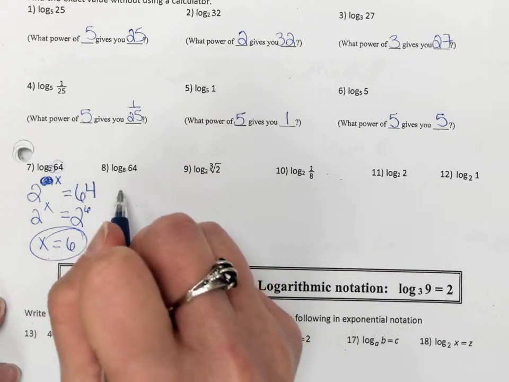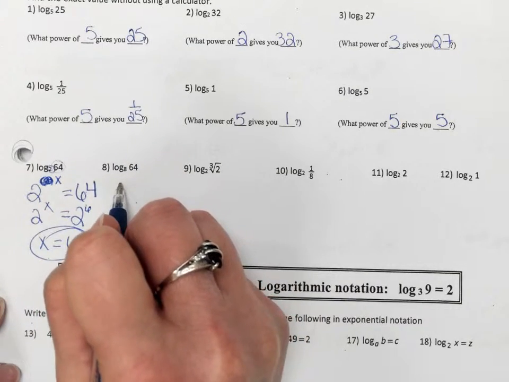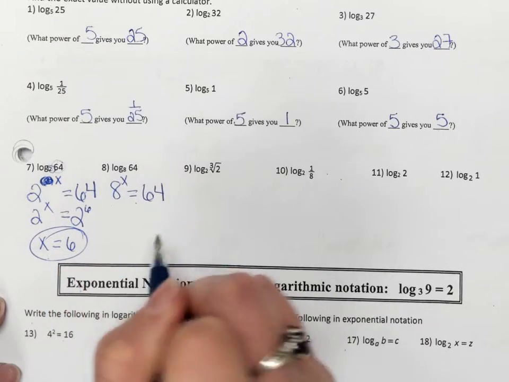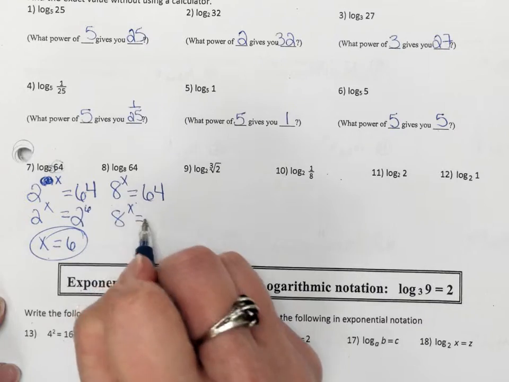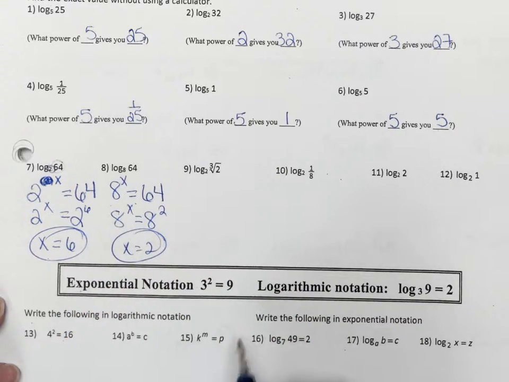All right, number 8. Here we go. So let's rewrite this. What power of blank gives you blank? So what power of 8 gives you 64? So 8 to what power gives you 64? Squared. So x is 2. Got it? Good.